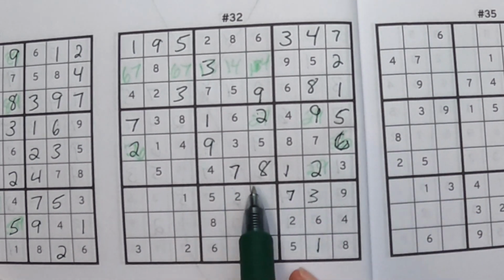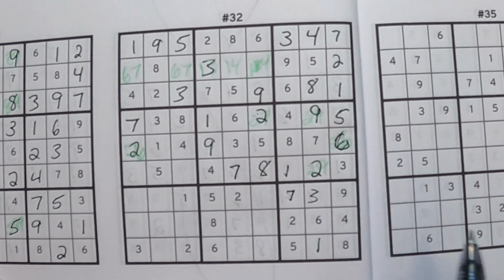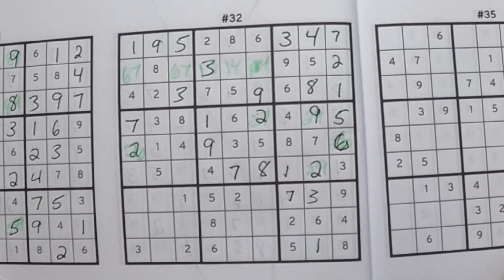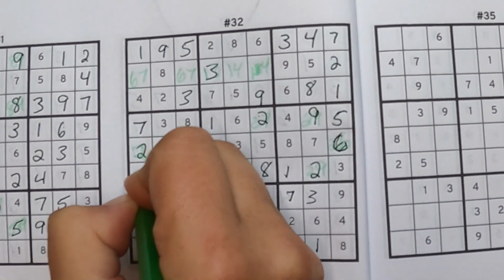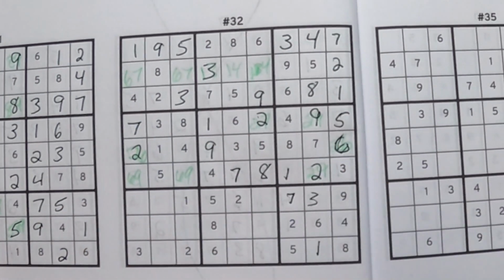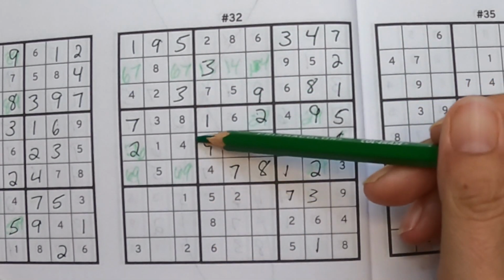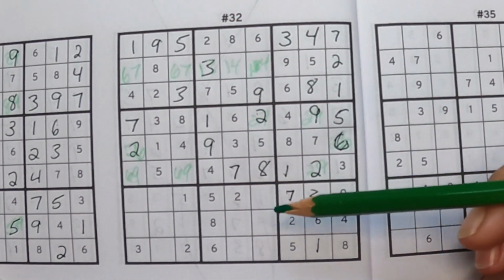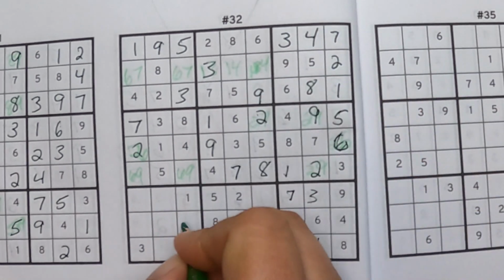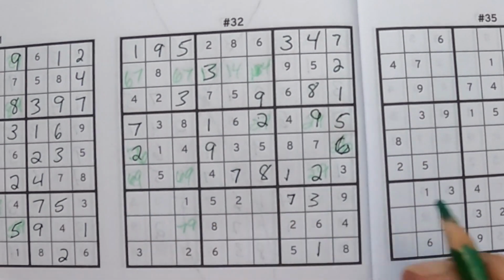For this row, we're missing 6 and 9. I don't see any help. So 6, 9, 6, 9. For this column, we're missing 6, 7, and 9. We've got a 6 here. So 7, 9.